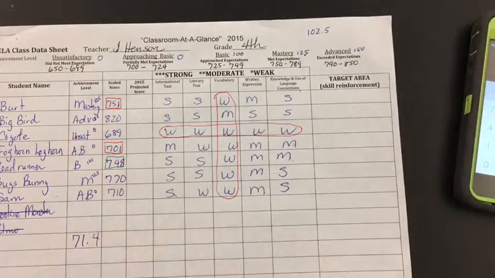Okay? So I hope this helps. I hope the Classroom at a Glance will help you be a little bit more purposeful in your instruction and what you do in your class every day.